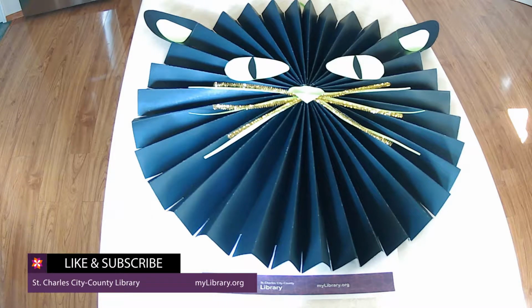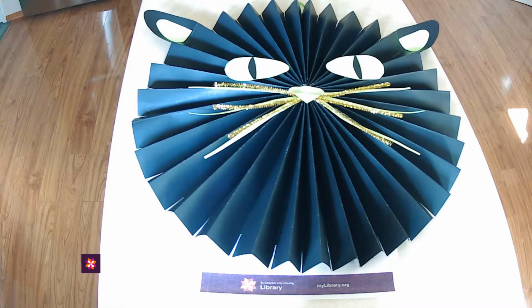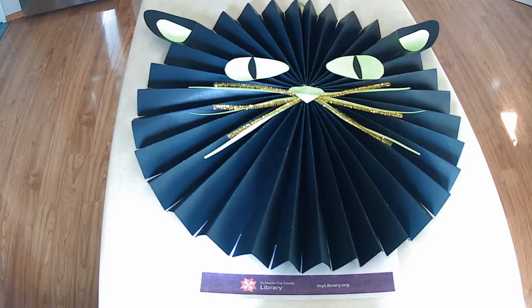My name is Michelle, and I work for the Corporate Parkway branch of the St. Charles City County Library. We're going to be making a Halloween decoration. This particular decoration that you're looking at is large enough to fit on my front door. It is 22 inches in diameter.